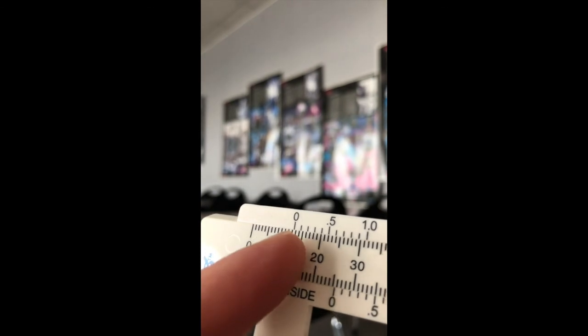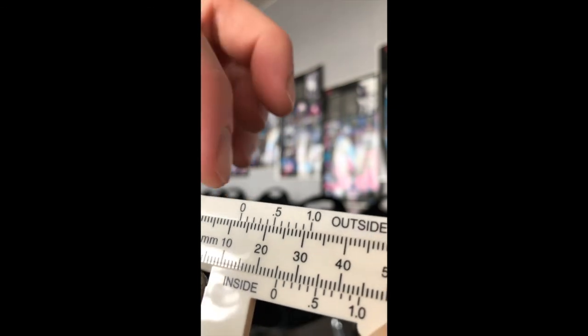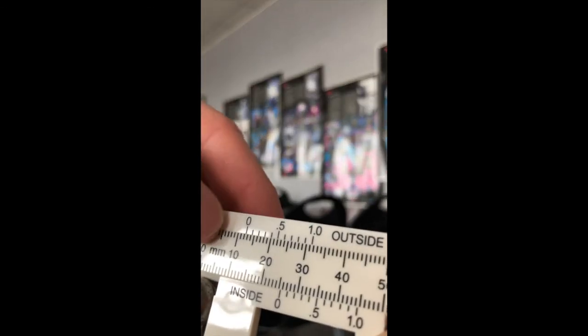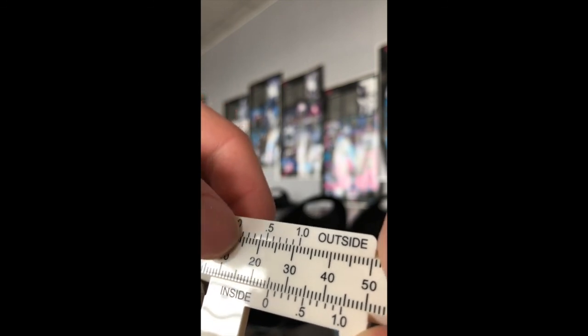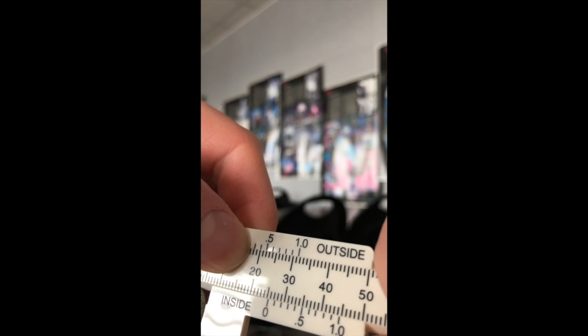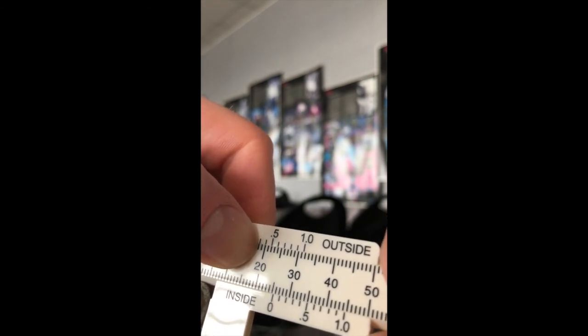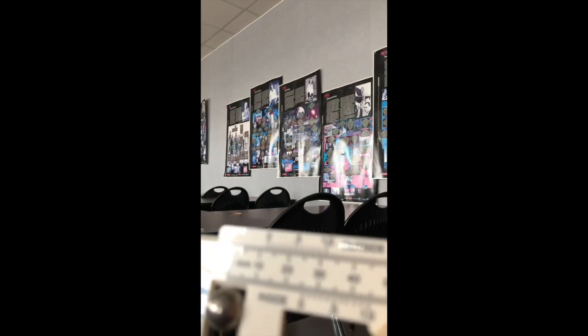And essentially the way this works is you just have to look at which line on the outside scale lines up with a line on the middle part here. And so if you notice, this 0.1 line right there does not line up with the line below it. The 0.2 line does not line up with the line below it. The 0.3 is almost, but not quite. The 0.4 line is what lines up perfectly, not the 0.5 line, as I can see here pretty clearly, I think. And so we're going to call that 12.4 millimeters.